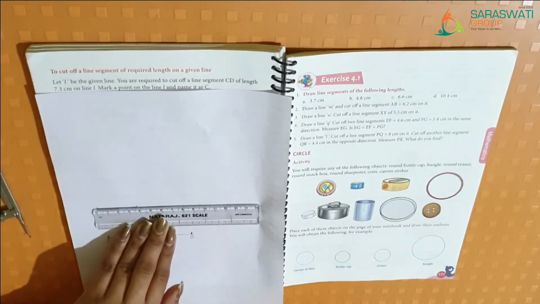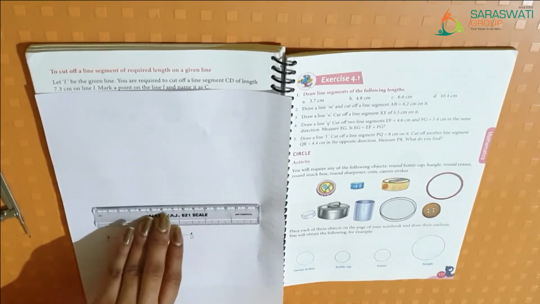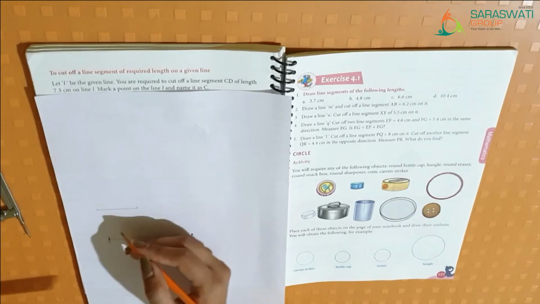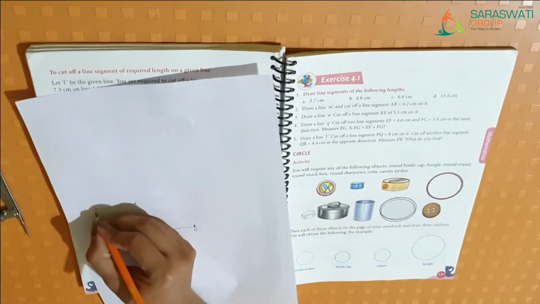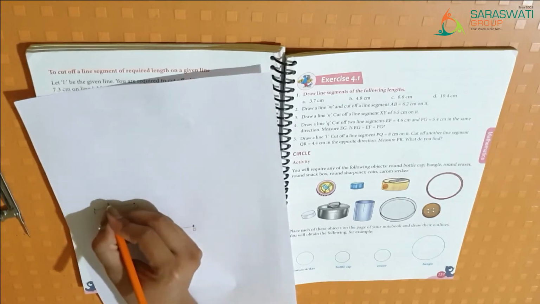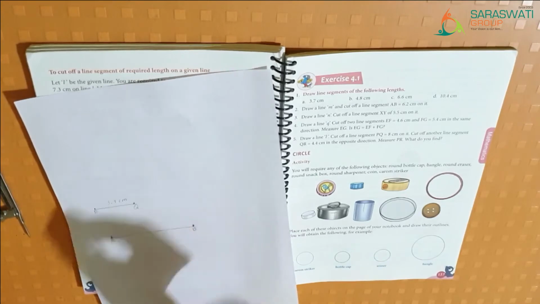After drawing the line, take the ruler and mark the points on both the edges and give the name. As for now, I am giving the name P and Q. So this becomes our line segment PQ, and write also the centimeter, 3.7 centimeter.